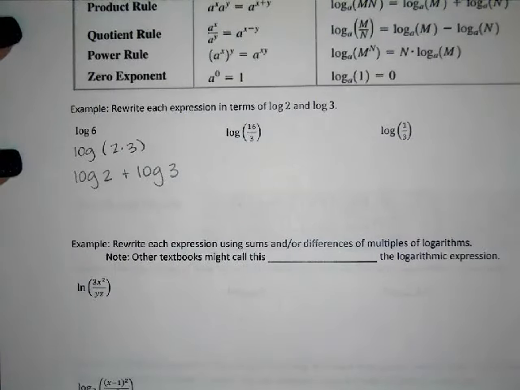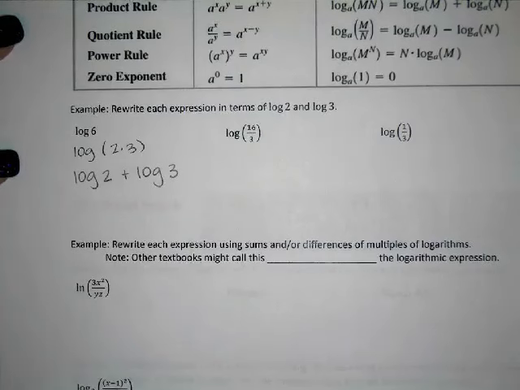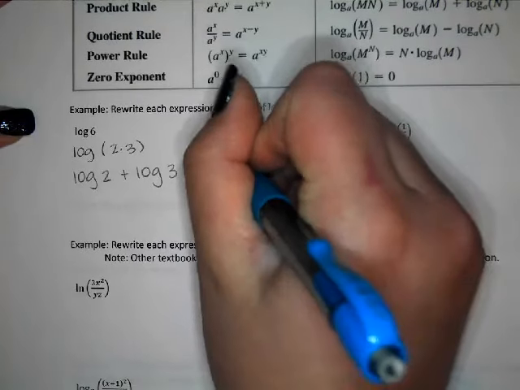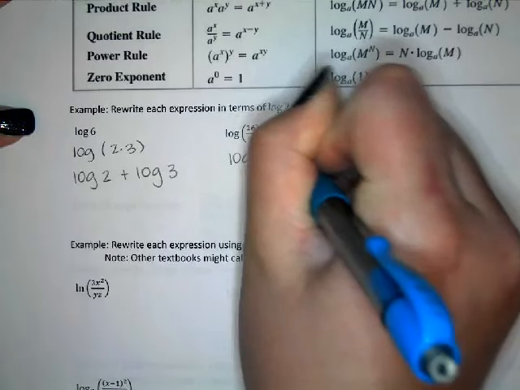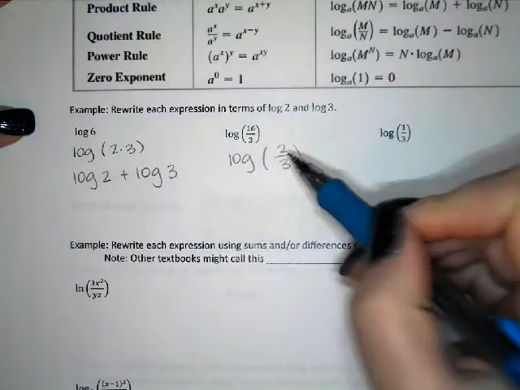Okay, the next one says log 16 over 3. And so for this one, I can see clearly that's a division problem. And so I'm going to think of this as log 2 with something over 3. I can see the 3 on bottom. That's pretty easy to recognize.